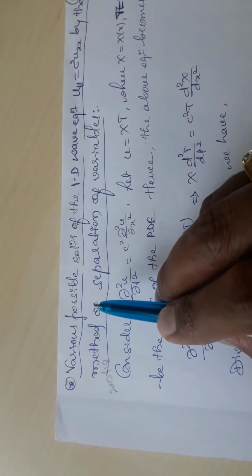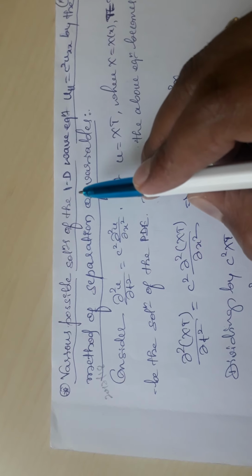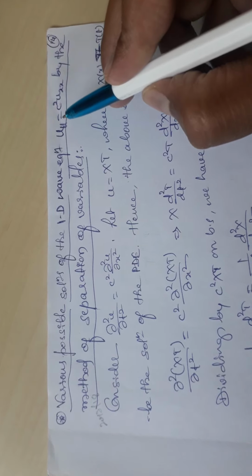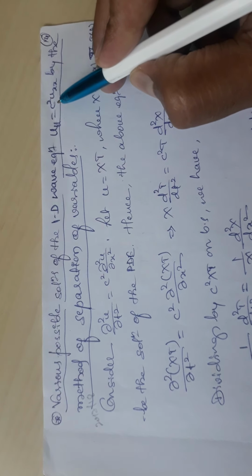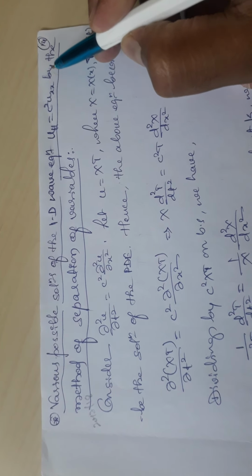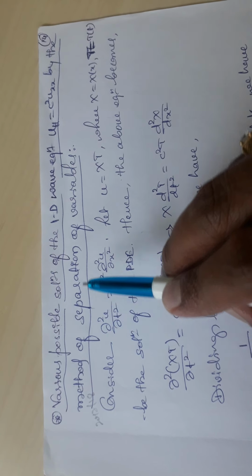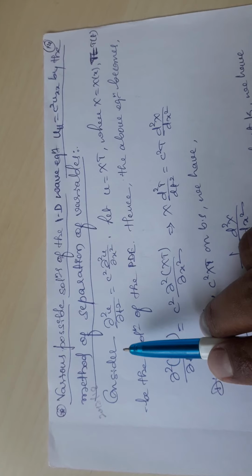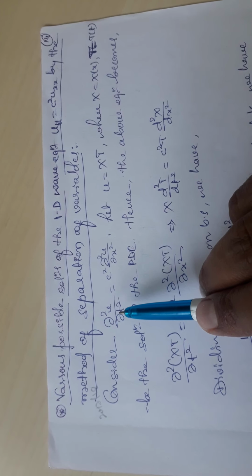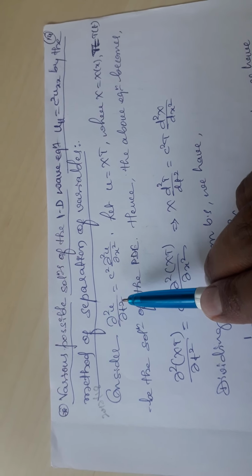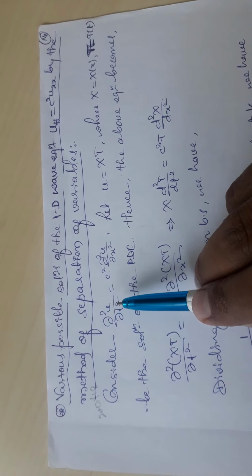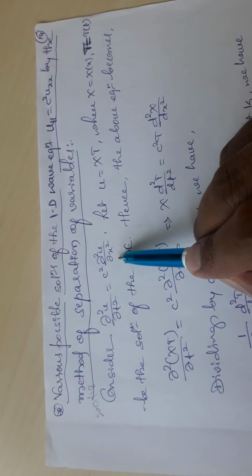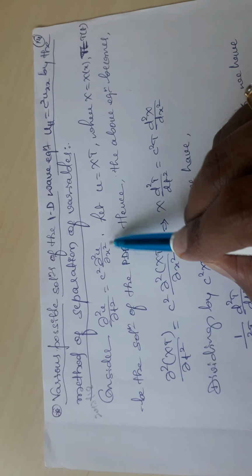Today we'll discuss various possible solutions of the one-dimensional wave equation, that is u_tt = c² u_xx, by the method of separation of variables. Consider the one-dimensional wave equation, that is ∂²u/∂t² = c² ∂²u/∂x².